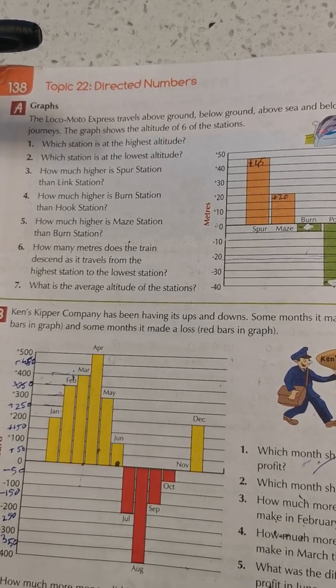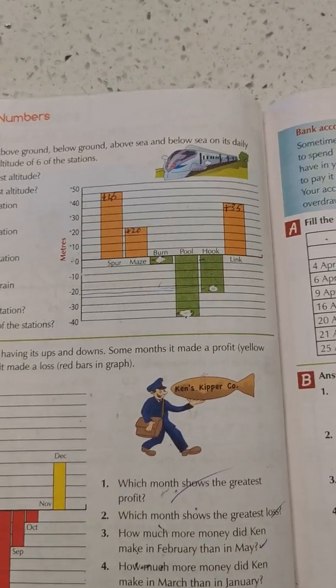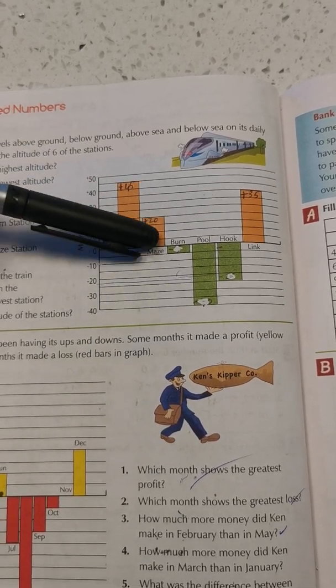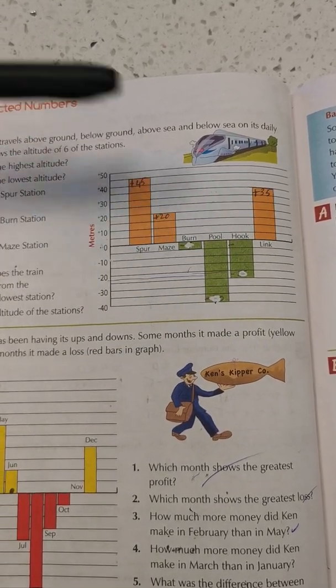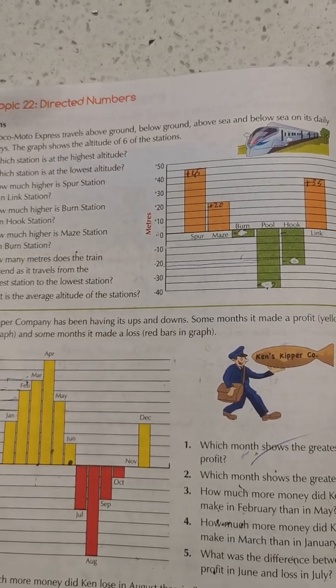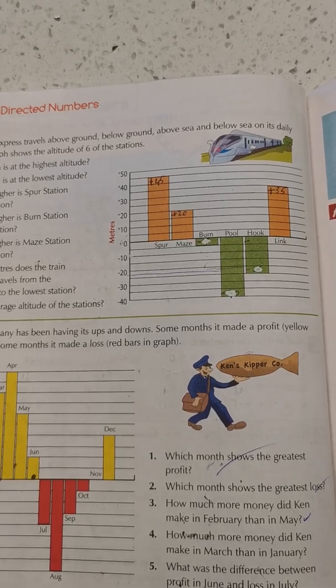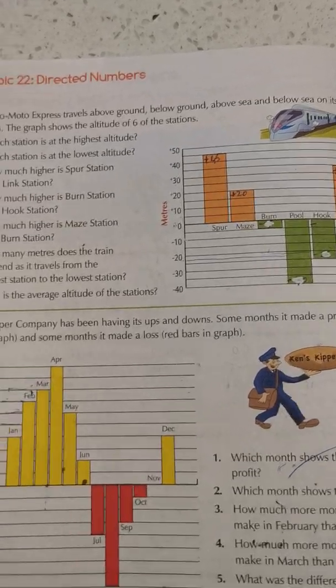And what's the average altitude of the stations? So we've done average a lot. You just add up the 6 stations, and then you divide it by 6. Okay, so that's how you find your average.